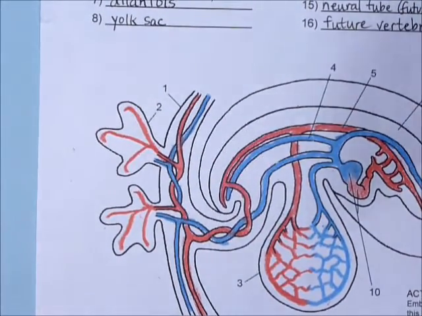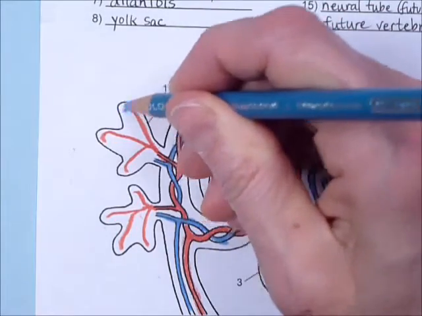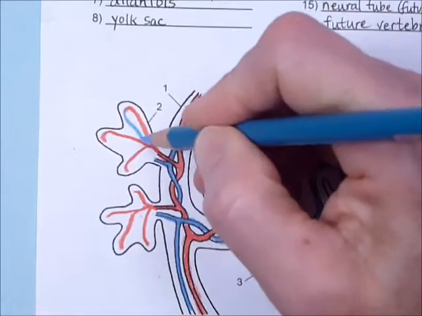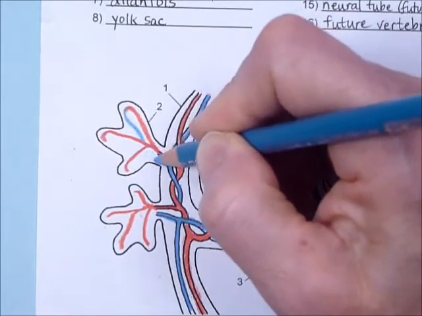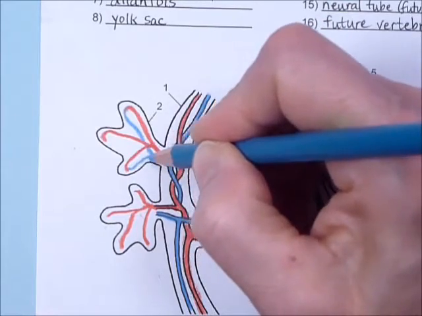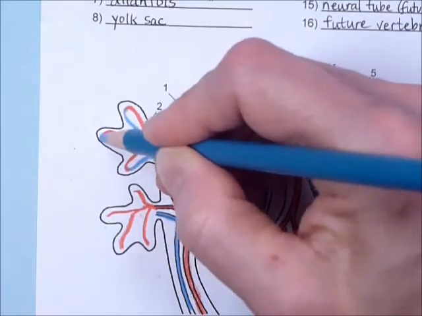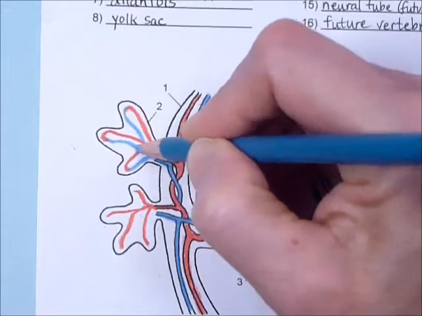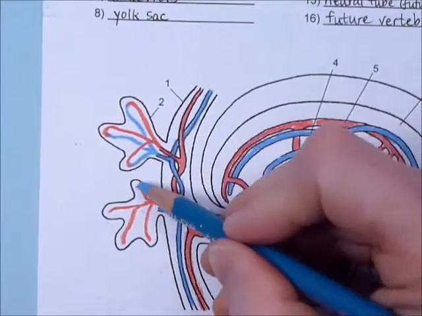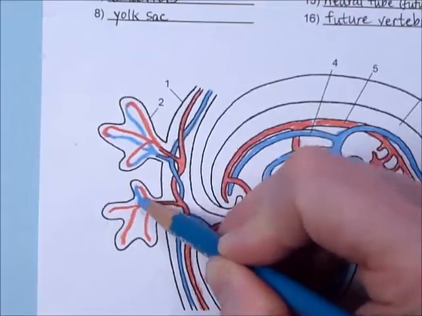Then with your blue, pick up where you left off on the red line. Now you may have to go underneath that red line to come back to the blue line like that. And you want to do that with all of them, making a blue line, connecting up to blue. There.